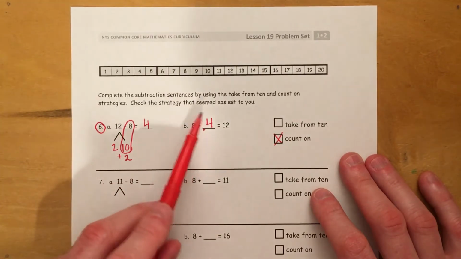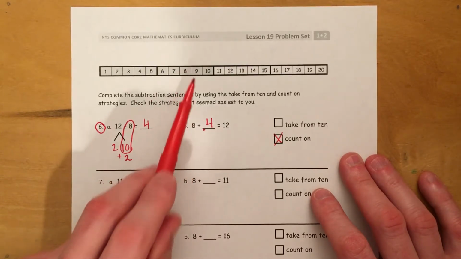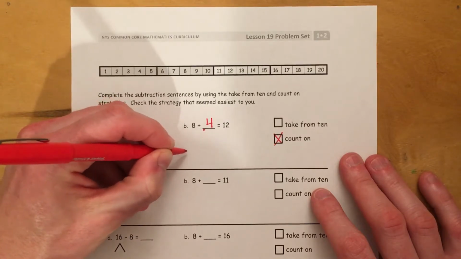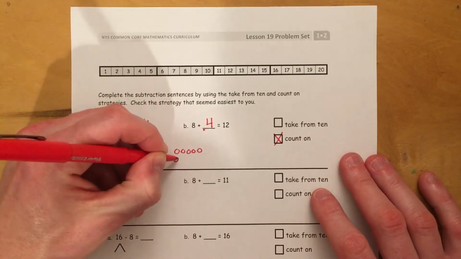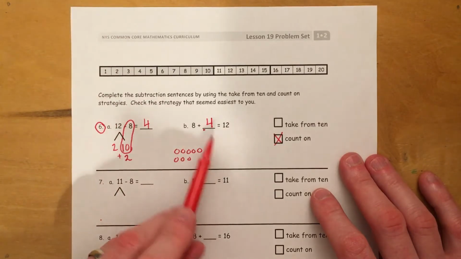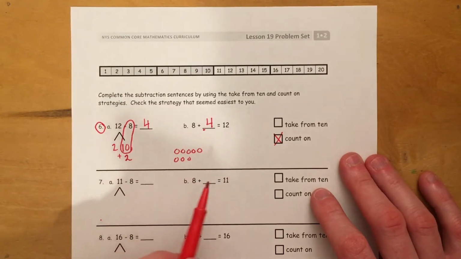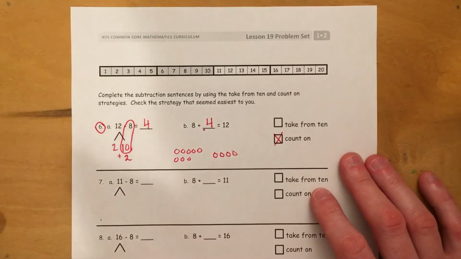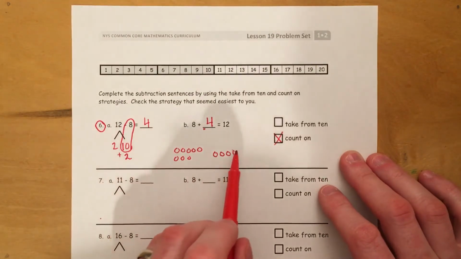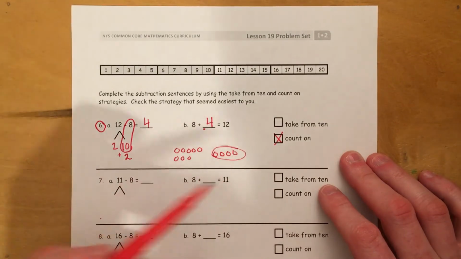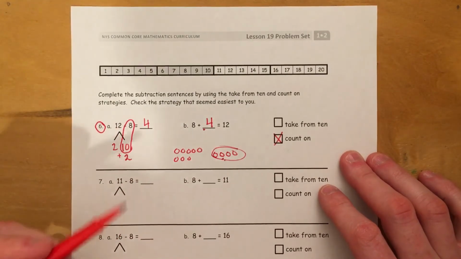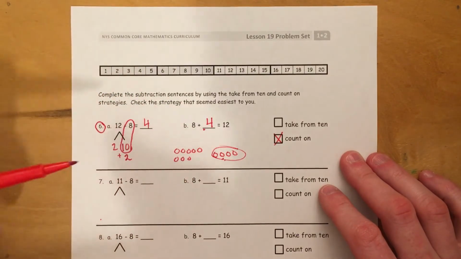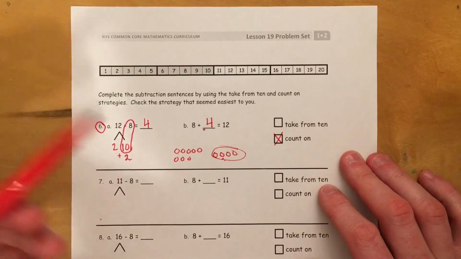Now, if I had chosen to do a drawing instead of using this number bond, it would look kind of like this. So I'd draw 8, 1, 2, 3, 4, 5, 6, 7, 8. And then I would draw more until I get all the way to 12. So I've got 8, 9, 10, 11, and 12. So I drew 4 more. So there's no need to do both of these strategies right here unless you really want to, which is fine.